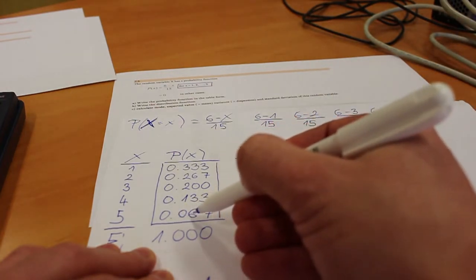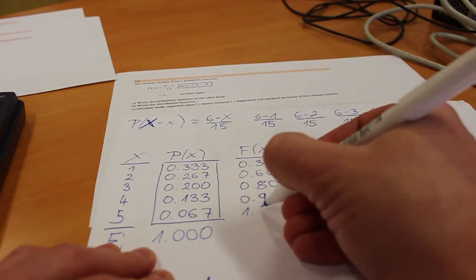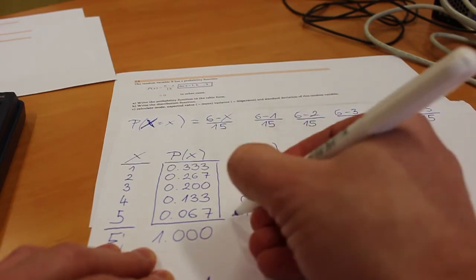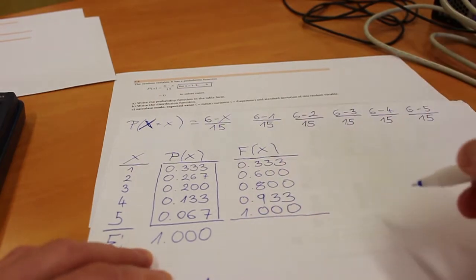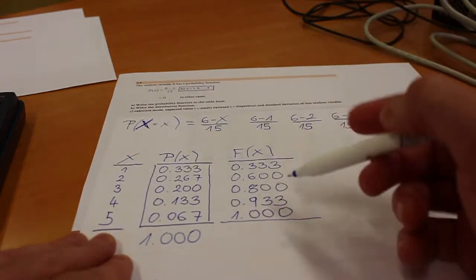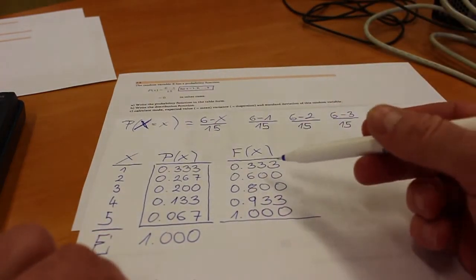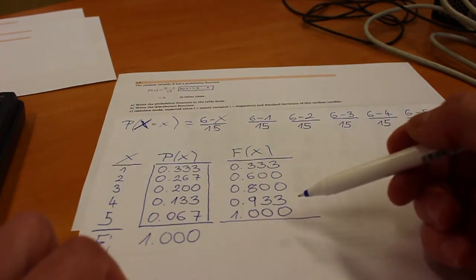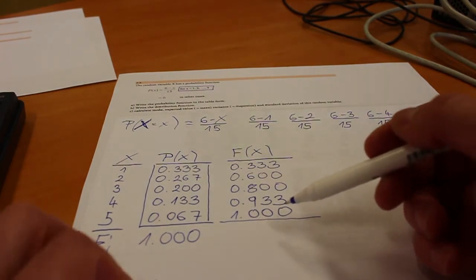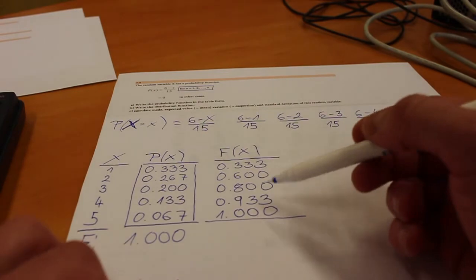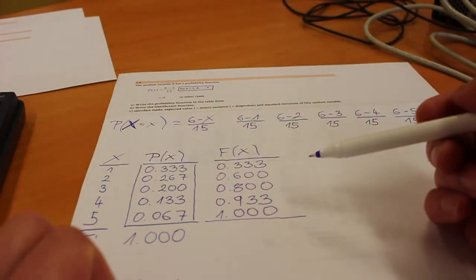Plus 0.067 is 1.000. So this is the distribution function F(x), given in the table form, calculated on the basis of probabilities.